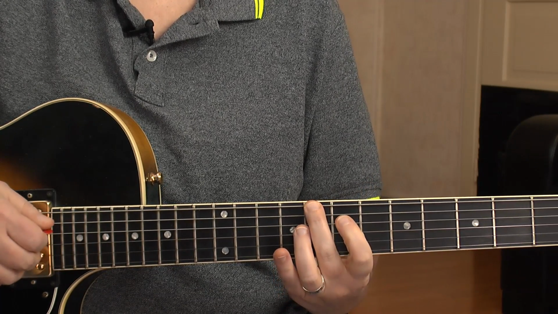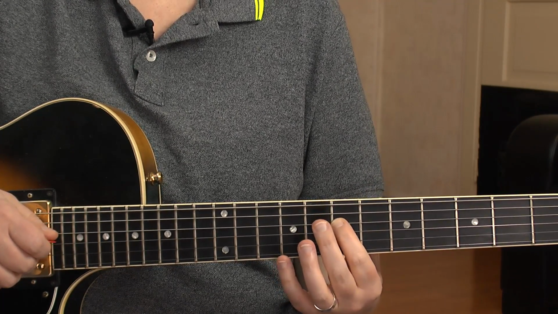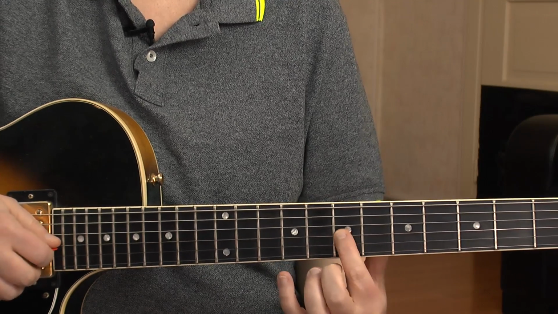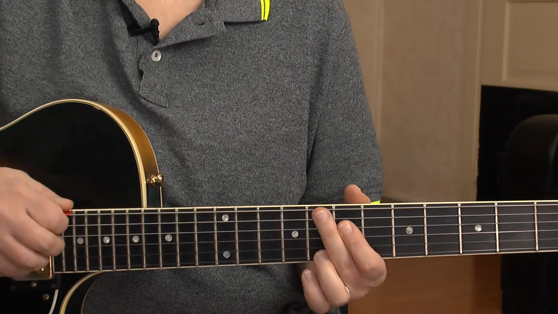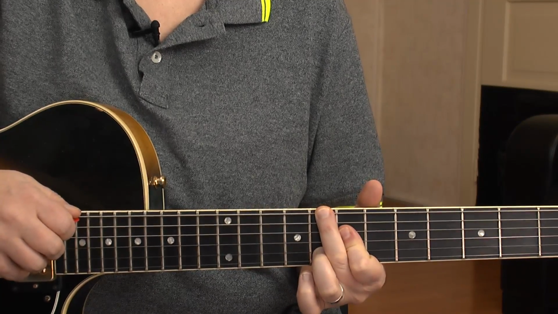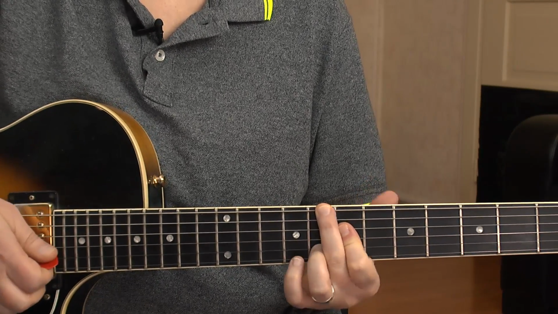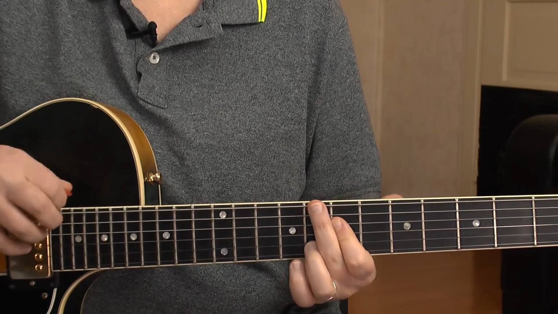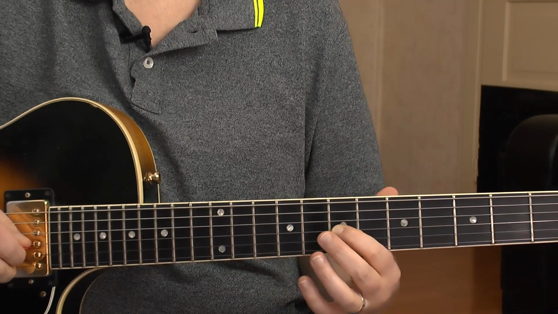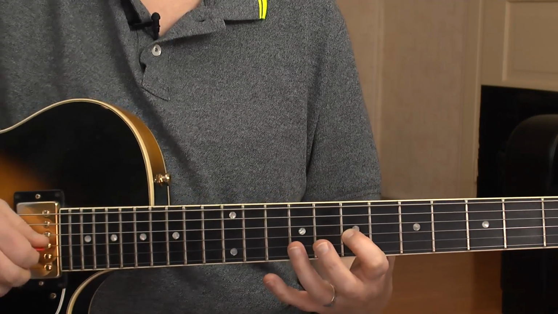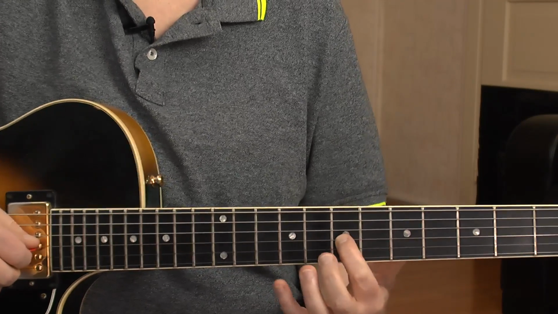This is the root. On the 7th fret we have the 6th from before. Now we have a 9th here and the 5th here. Why do I call this C6-9? Actually, to be real correct, this would be a C6 sus2 chord, because I replaced the 3rd by the 2nd.